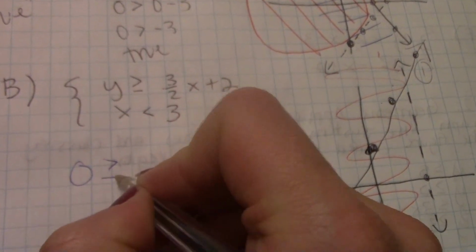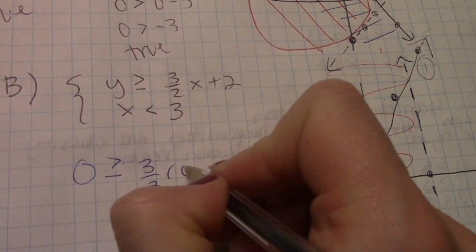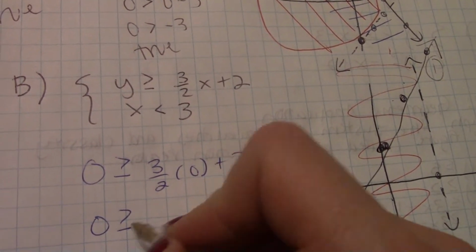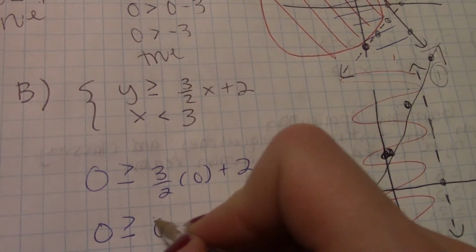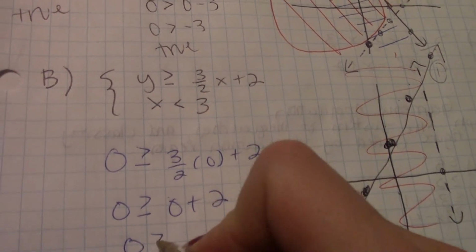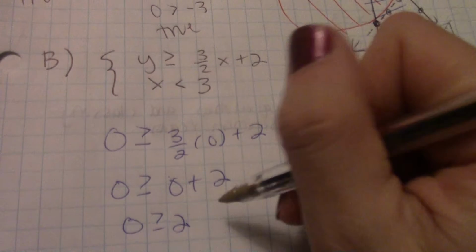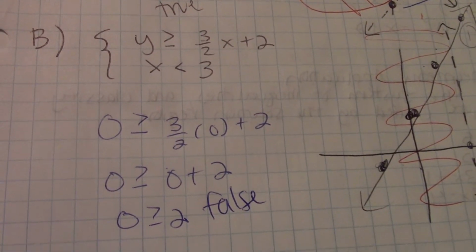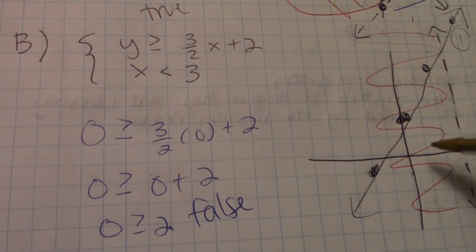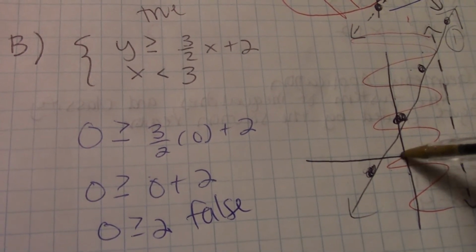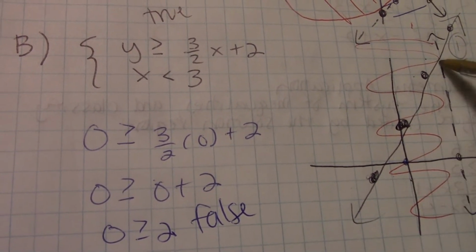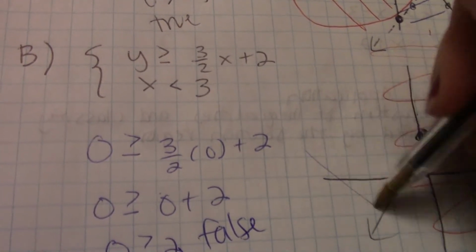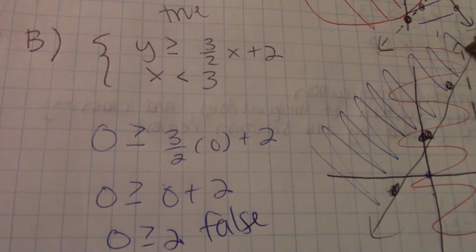0 is greater than or equal to 3 over 2 times 0 plus 2. 0 is greater than or equal to 0 plus 2, which is 0 is greater than or equal to 2. This is false, so that means not where 0, 0 is. So 0, 0 is below this number 1 line. If it's false, we don't want to be there, so we want to be instead above that line.